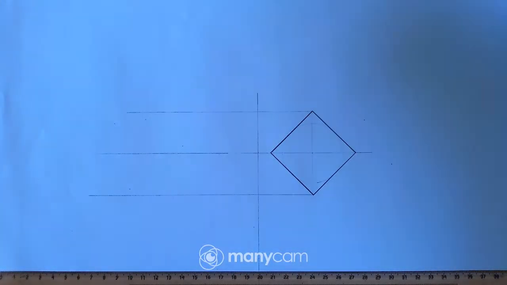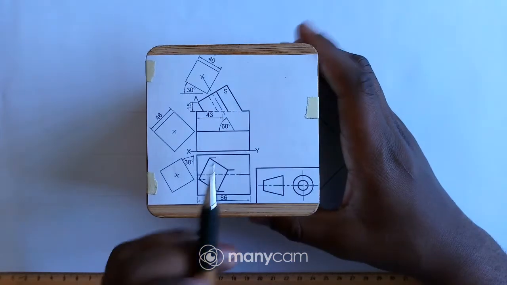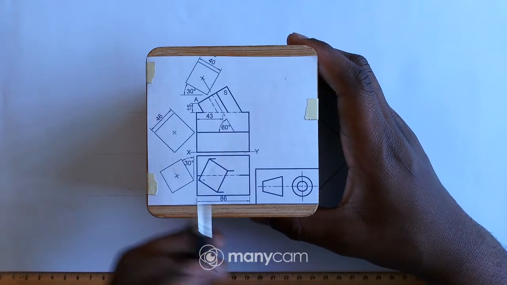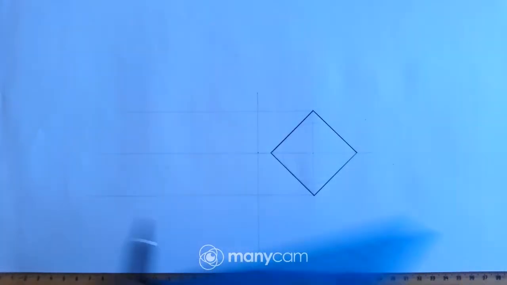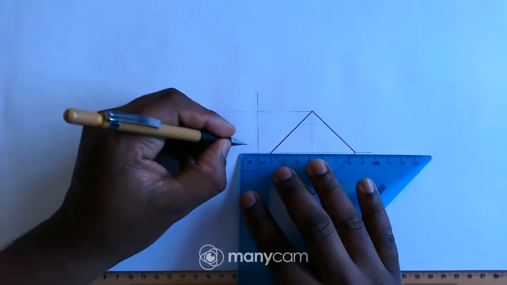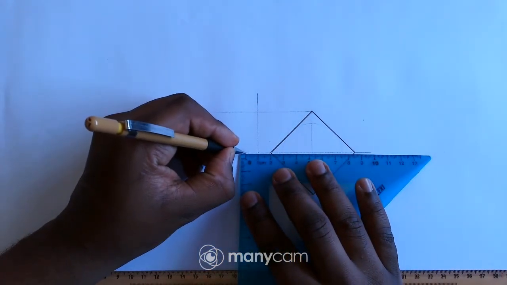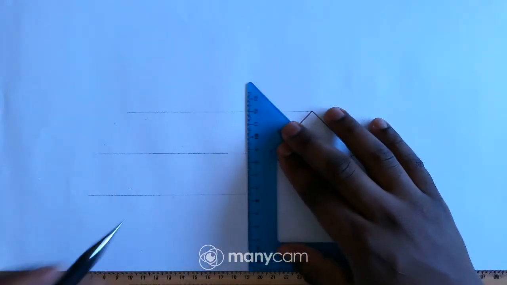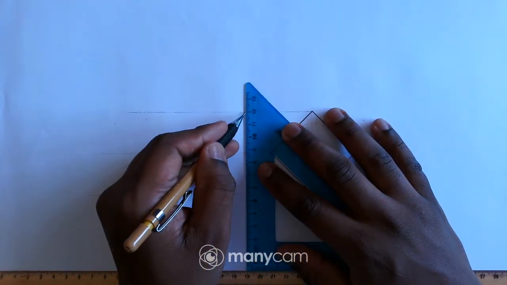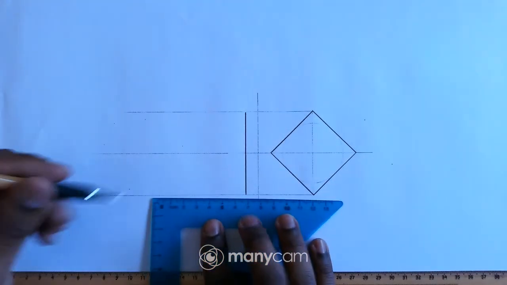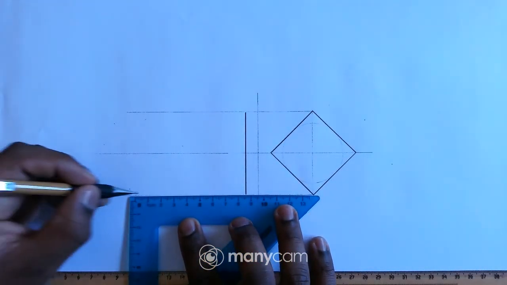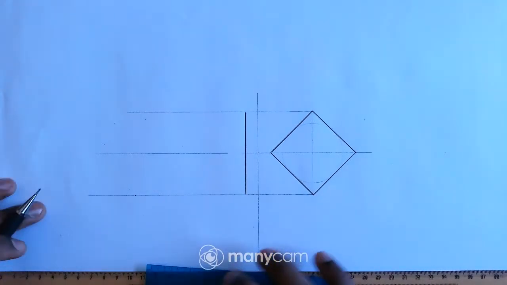So what's the length of this part? The length is given there, it's 86. That means I'll measure 86 there. Let me also measure 10 there. I'll draw a straight line there, and I'll measure 86. So 86 is somewhere there.